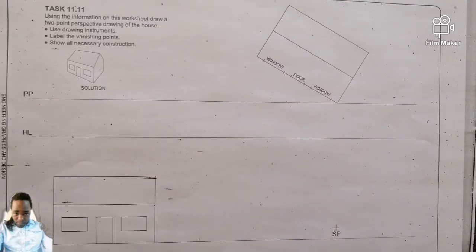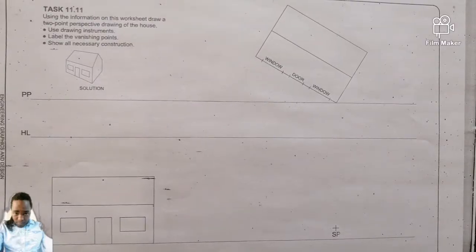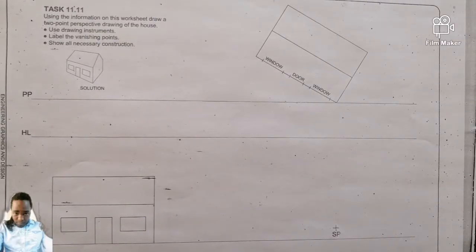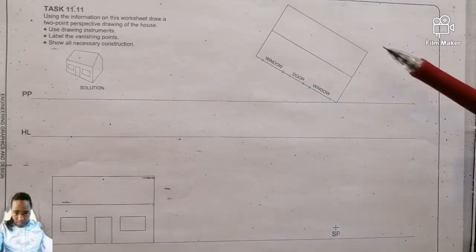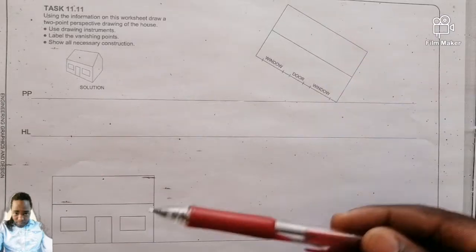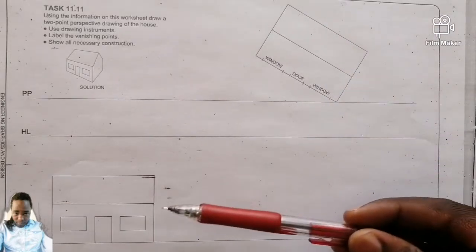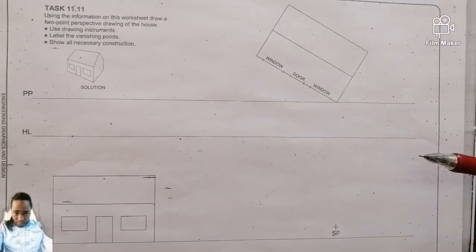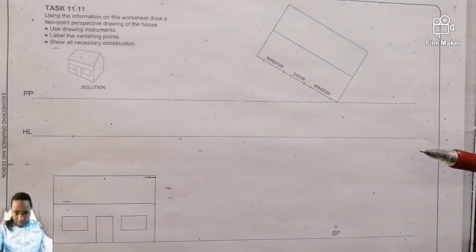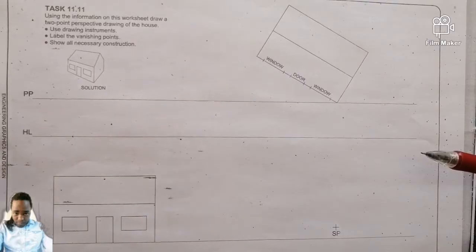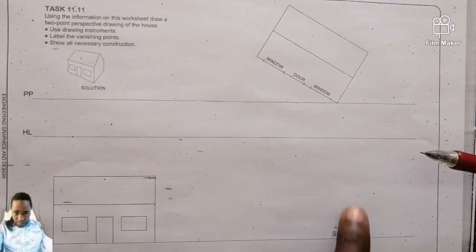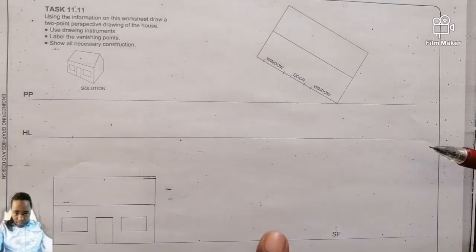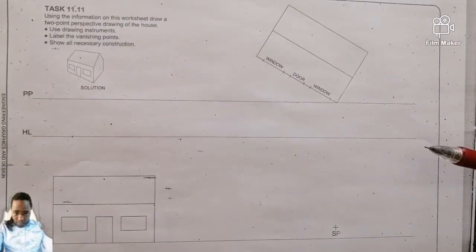Task 11.11. We are given the information prepared for us, which is the top view and the front view. We are going to use these two views to get the missing information, which is a full 3D house.